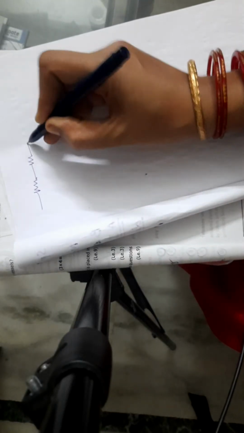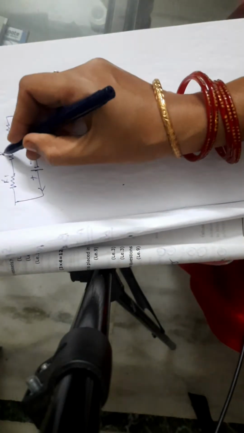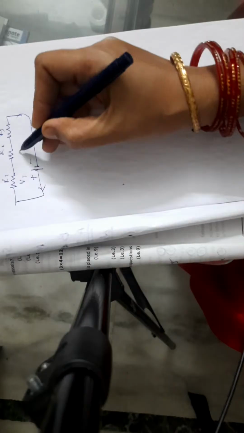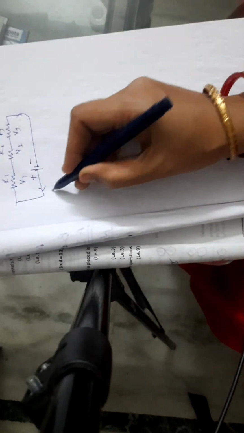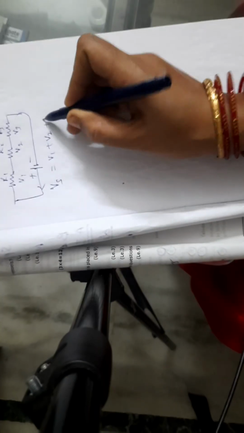And then next, derive the resultant of the three resistors connected in series. The same question was there in FA. So when the resistors are connected in series, if you recall back, the resistors are connected in series from the positive terminal, with the current direction, R1, R2, R3. Voltage will be V1, V2, V3. So the combined voltage of the series is the combination of all the three.